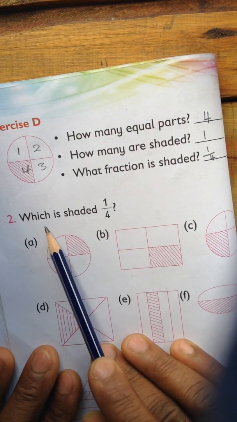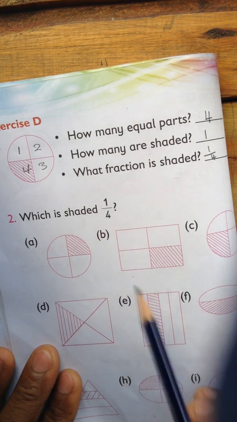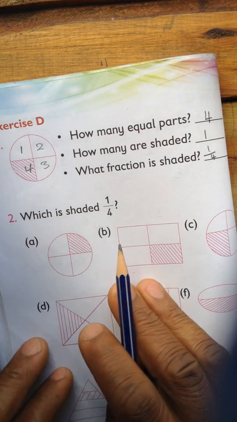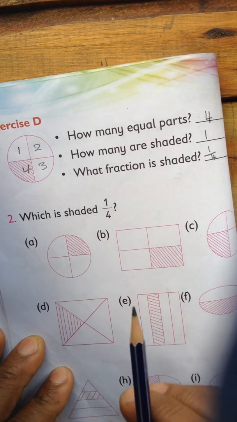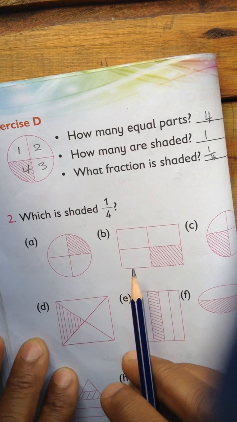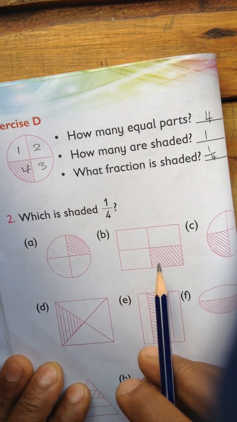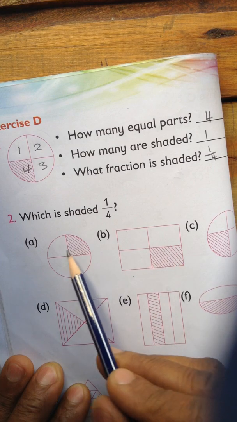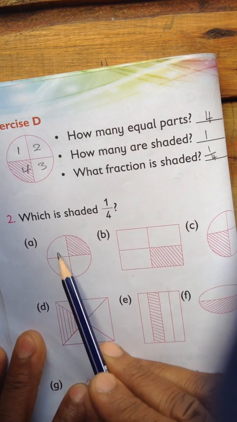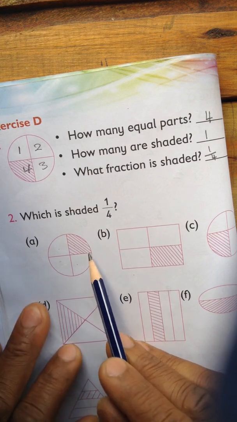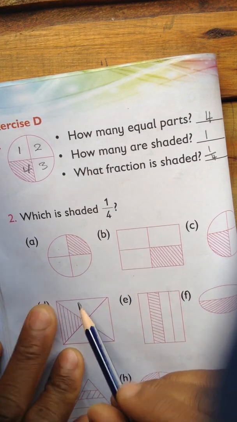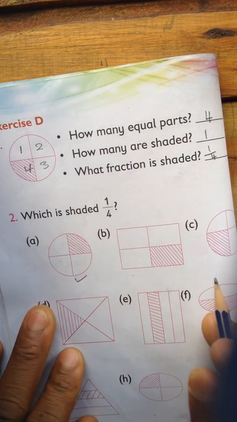Now, number 2, which is shaded a quarter? So again here, basically what you're supposed to do is identify an object that is cut into 4 equal parts, and out of the 4 equal parts, only 1 is shaded. So we can start with A. We can identify 1, 2, 3, 4. Those are 4 parts, and as we can observe, they are all equal. 1 is shaded. So that is a quarter.